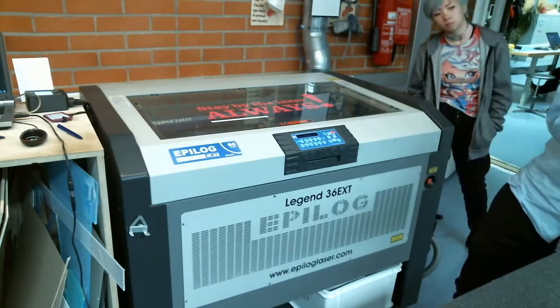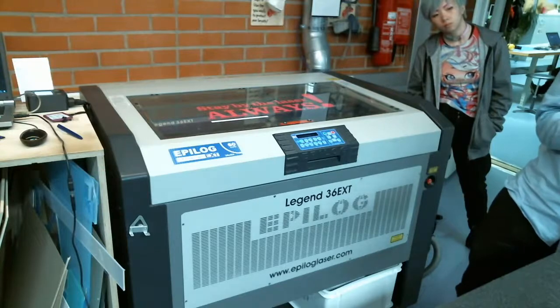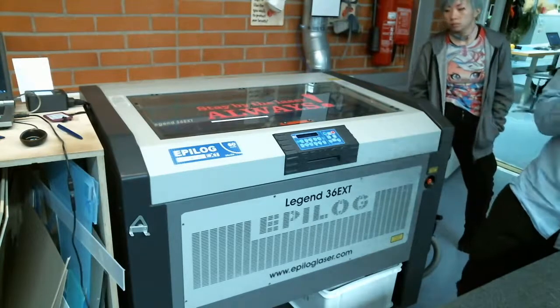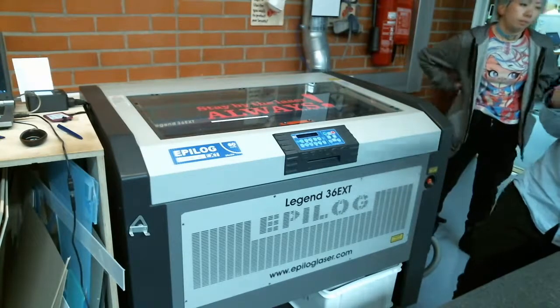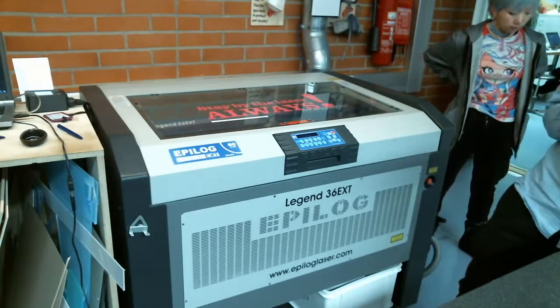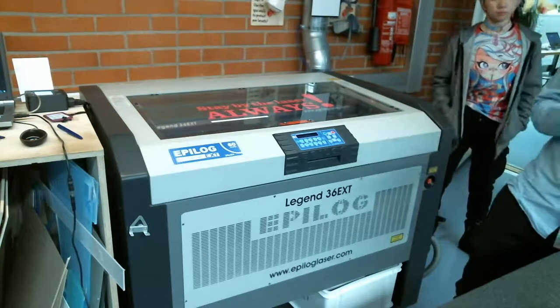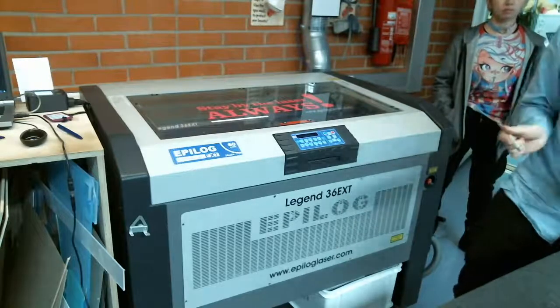Also, the same rules as for the coffee machine apply here. So if you do things, then you're supposed to clean up after yourself. So try to leave the space in a better condition than it was when you arrived. It's kind of respecting each other.